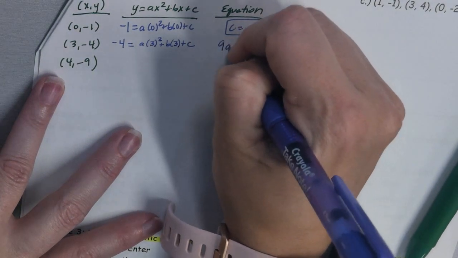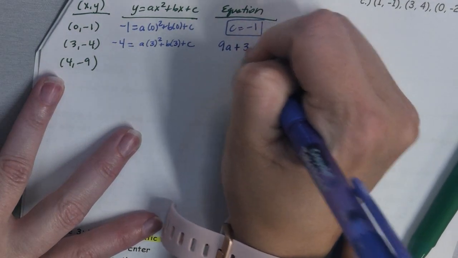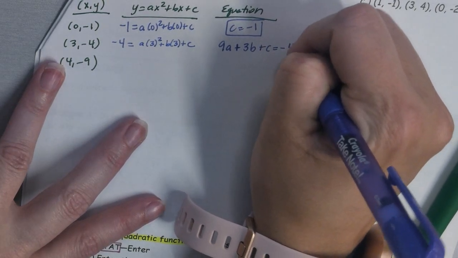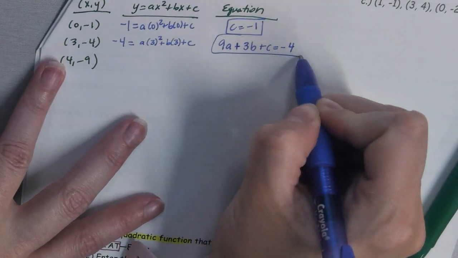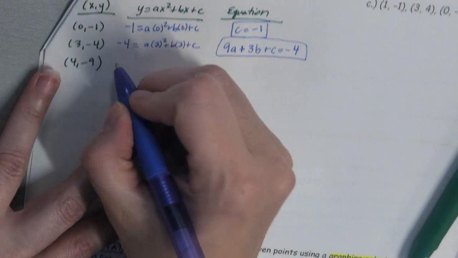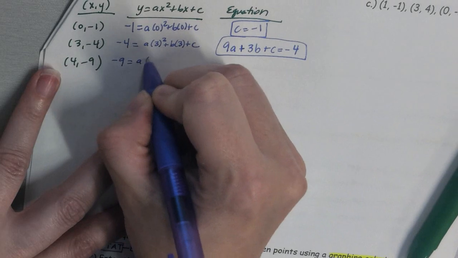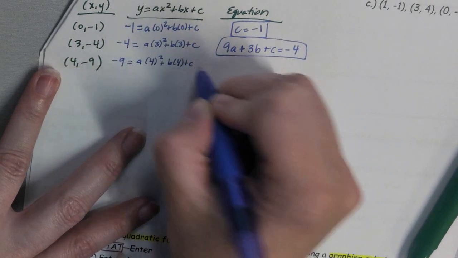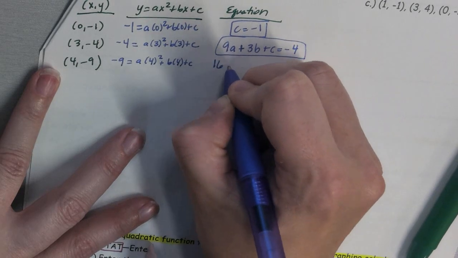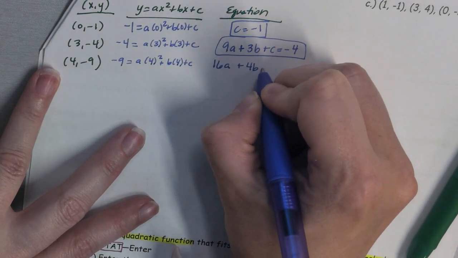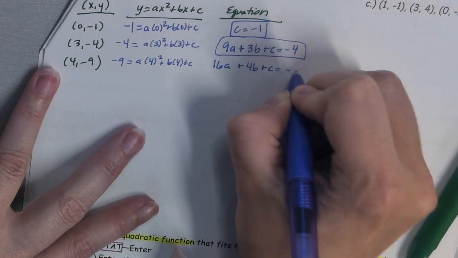So this is 9a plus 3b plus c equals -4. And then our last one here is -9 equals a times 4 squared plus b times 4 plus c. So you have 16a plus 4b plus c equals -9.